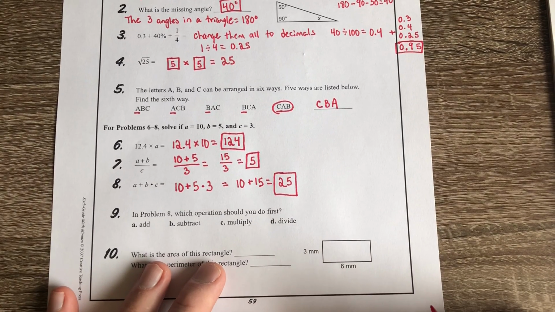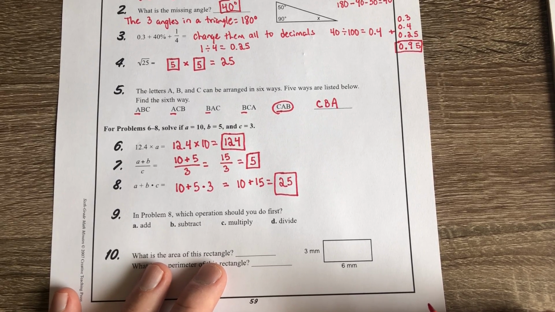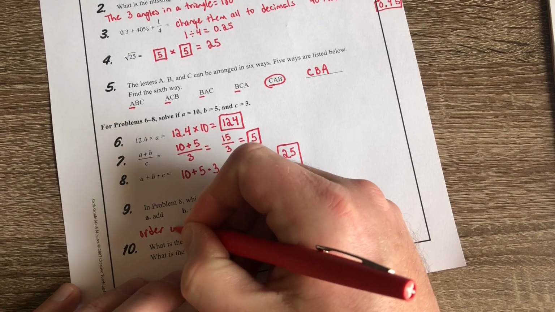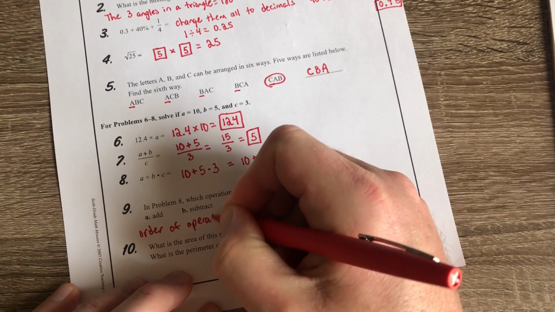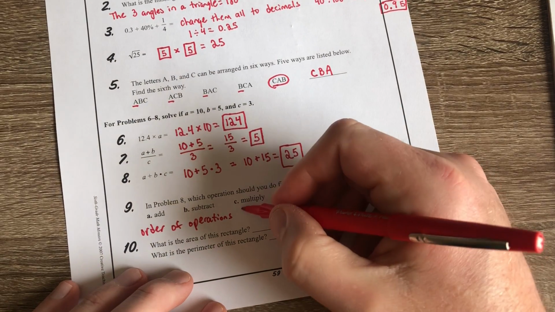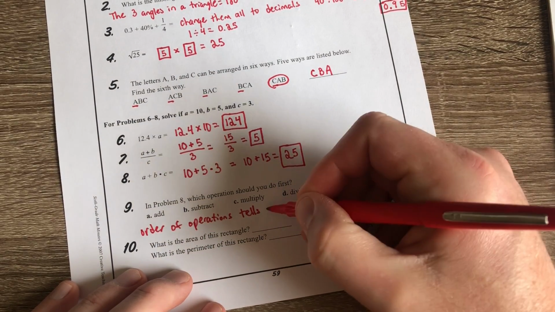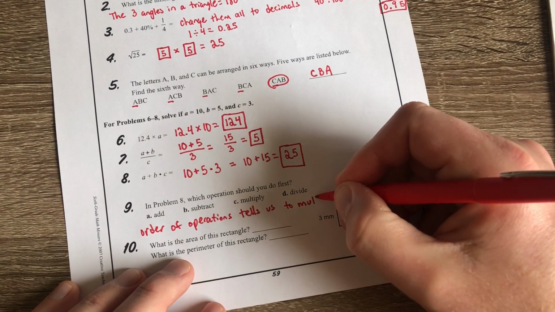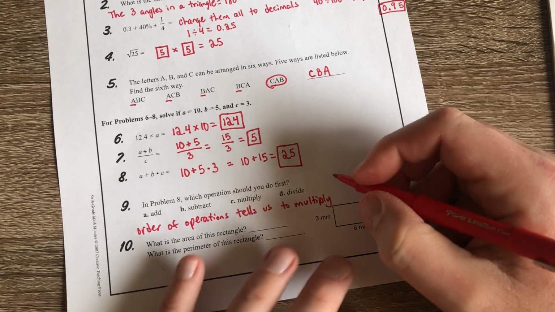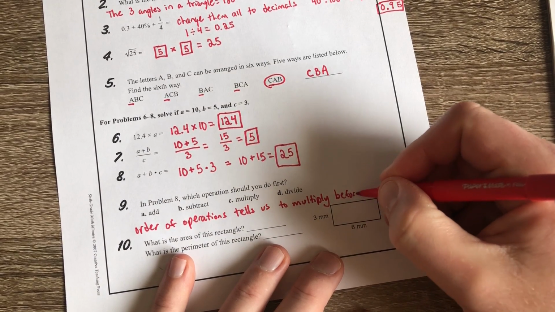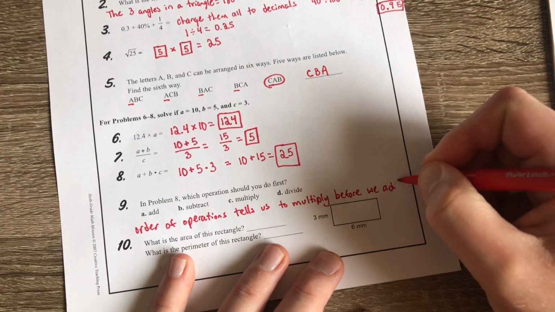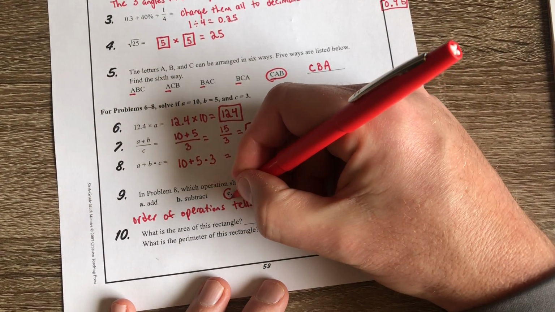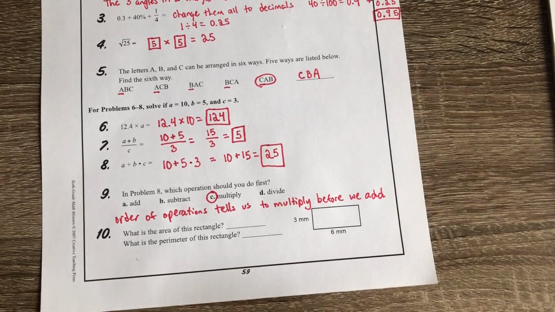In problem 8, which operation should you do first? Well, we just kind of figured it out. We said that the order of operations tells us to multiply before we add. So in problem 8, the first thing we had to do was multiply. You guys can circle C for that one.